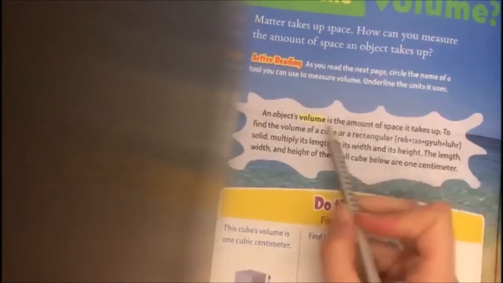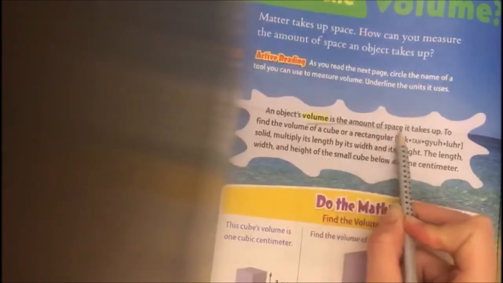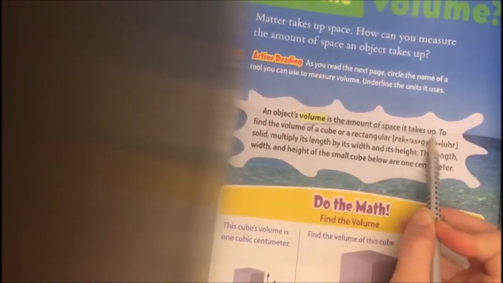What is the volume now? Okay, we know that the mass is the amount of matter that an object has. What about the volume? The volume is the amount of space that it takes. For example, I have this cup over here. If I fill it with water, the volume of water is what's inside this cup. Okay, so volume is the amount of space that it takes.